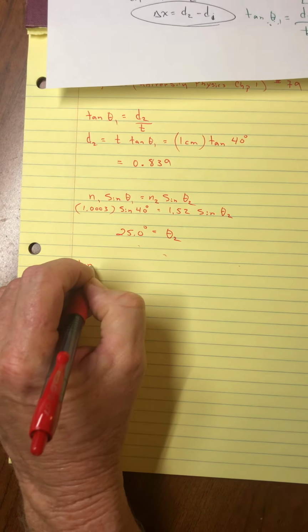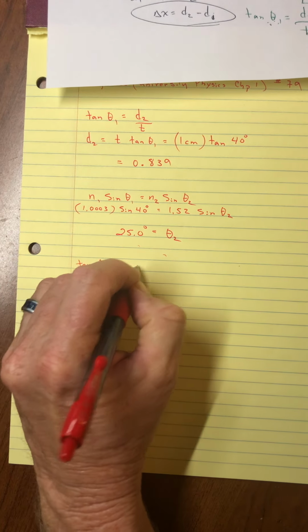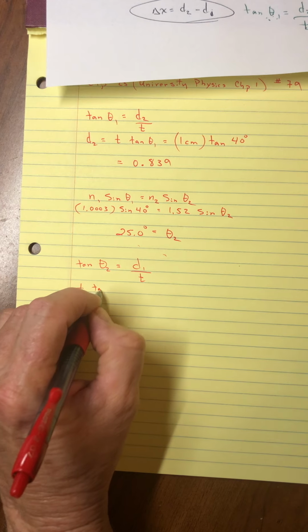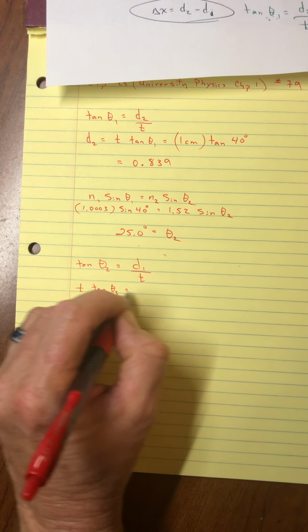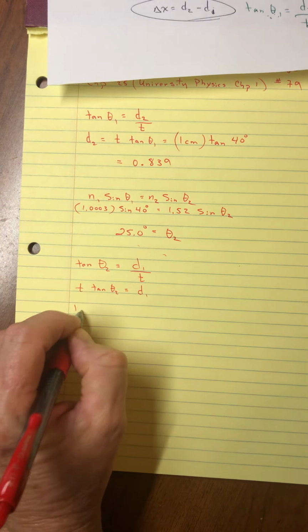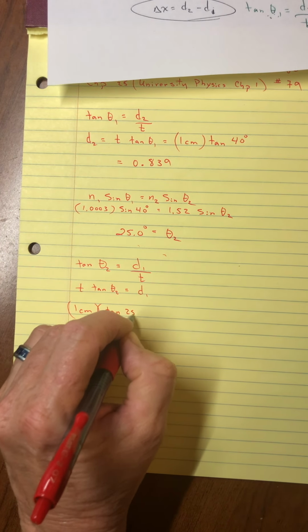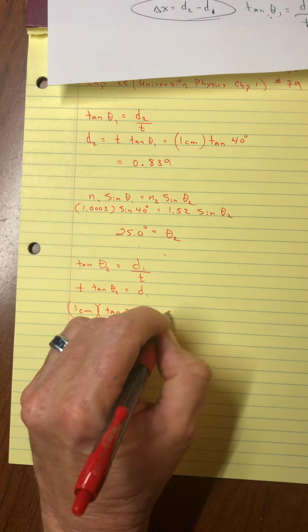So tangent of theta 2 is D1 over the thickness, or the thickness times the tangent of theta 2 is the D1. And the thickness is the 1 centimeter, and we're looking at the tangent of 25 degrees.